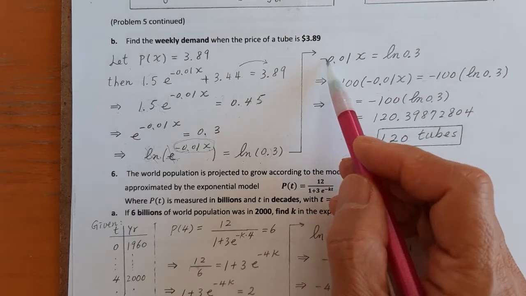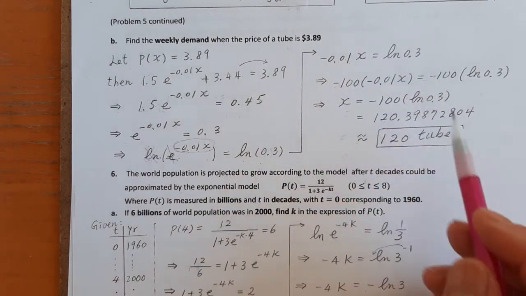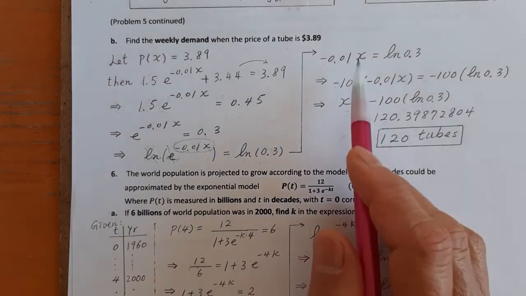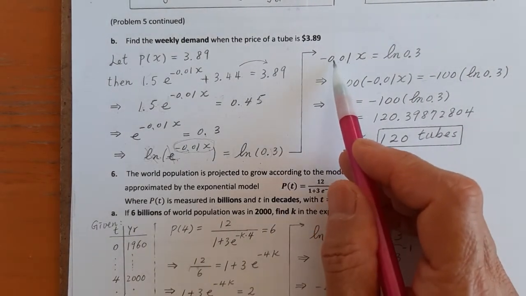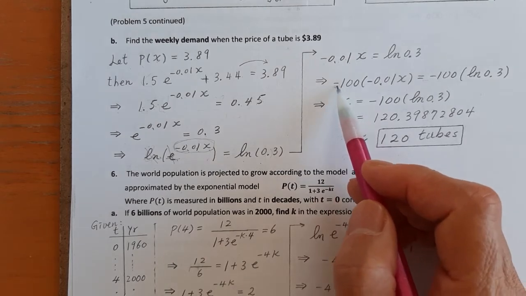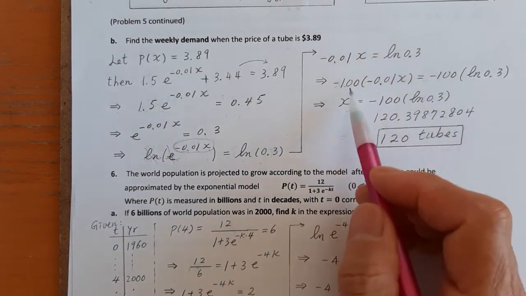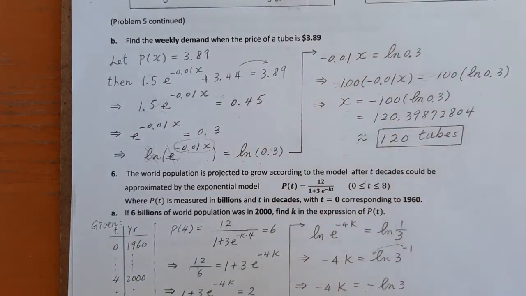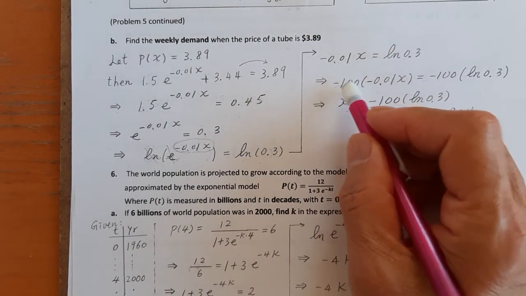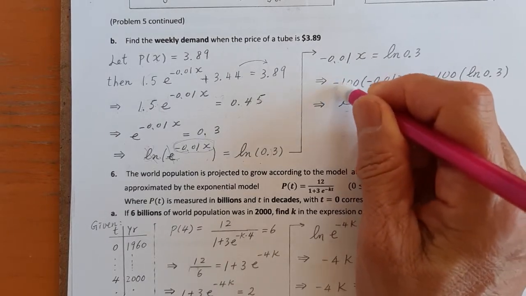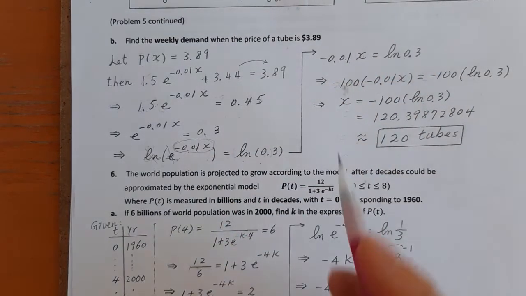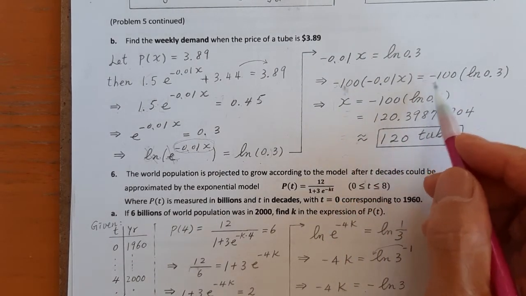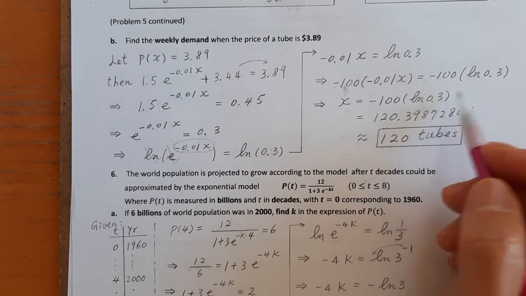So the left side is negative 0.01x, equal to the right side, ln 0.3. Solve for x. You can multiply both sides by negative 100. Negative 100 times negative 0.01 gets 1. So 1x equals negative 100 times ln 0.3.